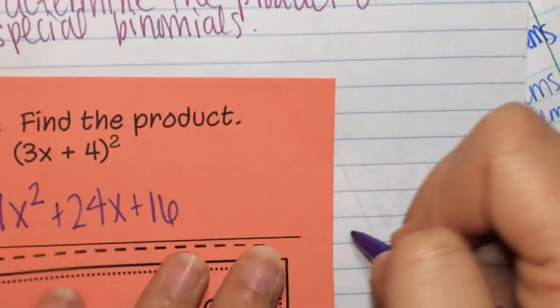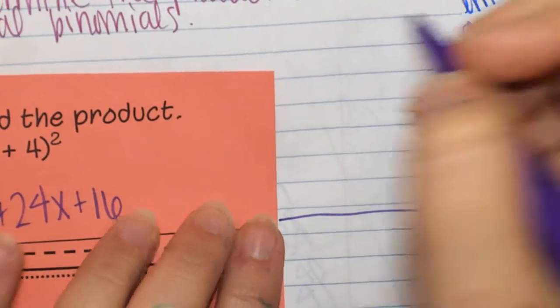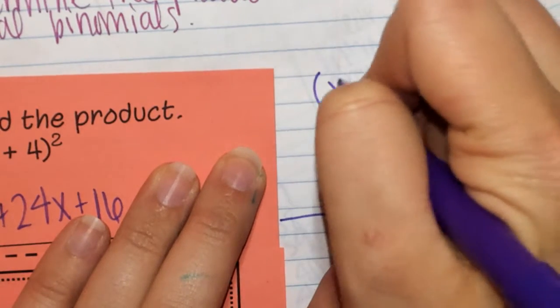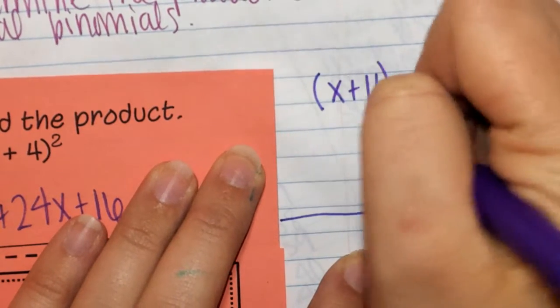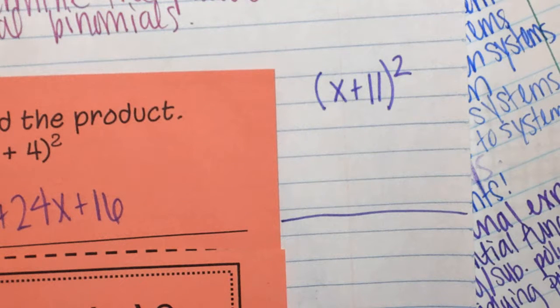Okay, let's try one more together. Then you're trying one without me. I'm going to write it over here to the side. So this is a special sum. So let's see if we can do it. No, we're going to do it together.